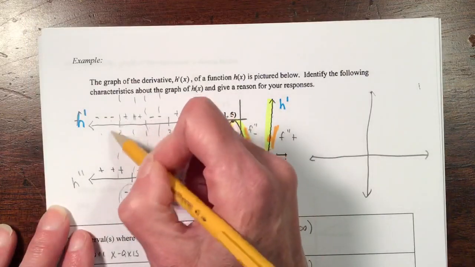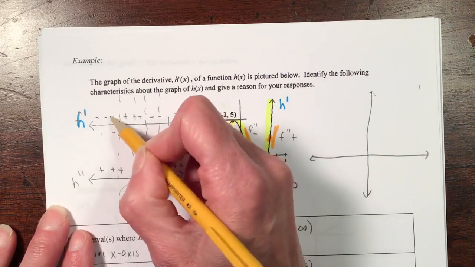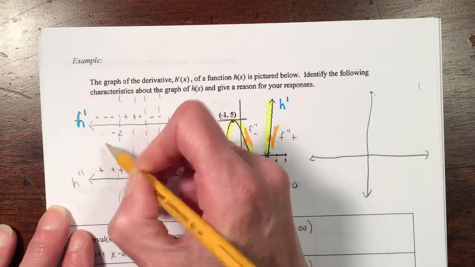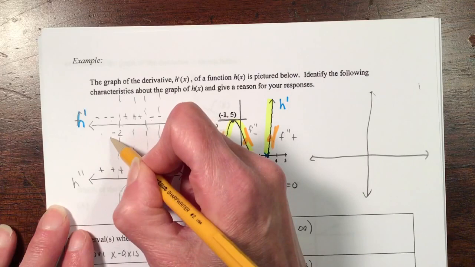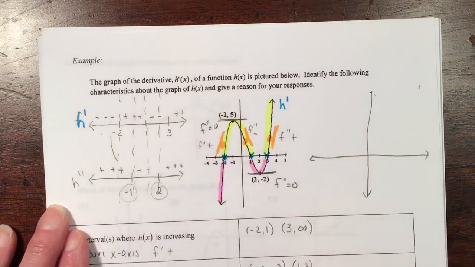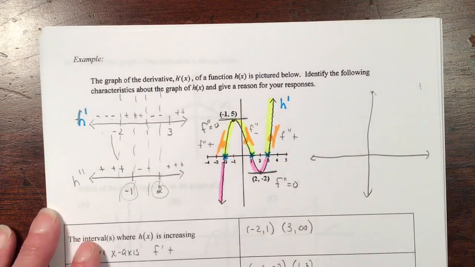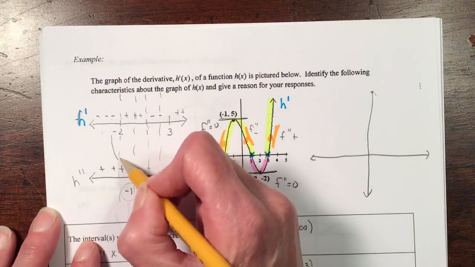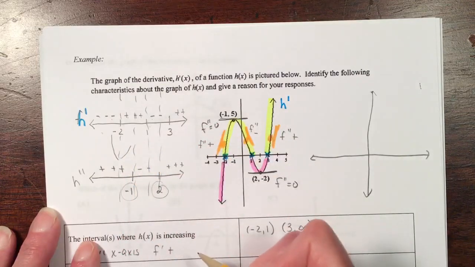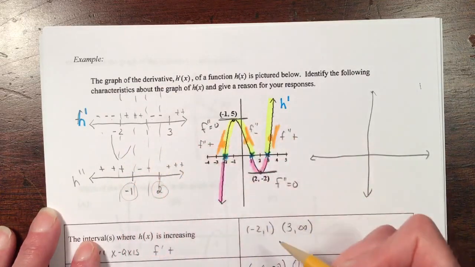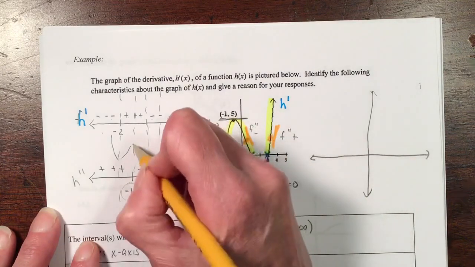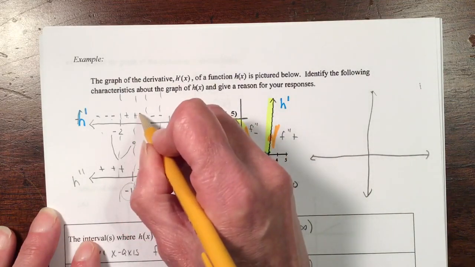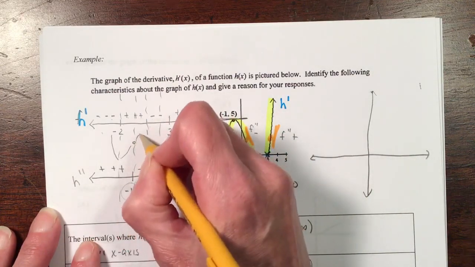When x is less than -2, my graph is decreasing and concave up. So I'm kind of going like that. At -2, I have a minimum value. That was from my work below. Now my graph is going to increase and be concave up to -1. When x is -1, I have a point of inflection, which means my graph now, even though I'm still increasing, is concave down.